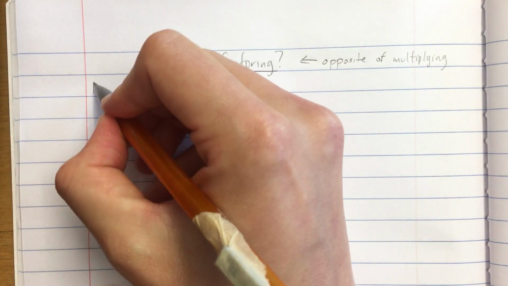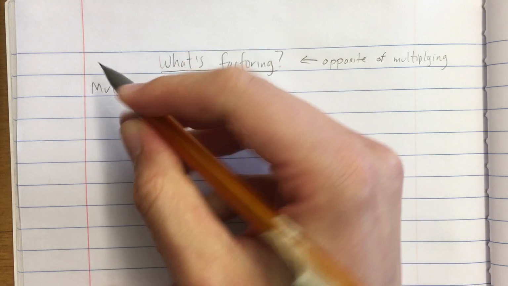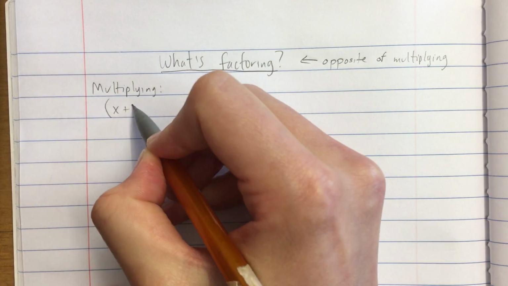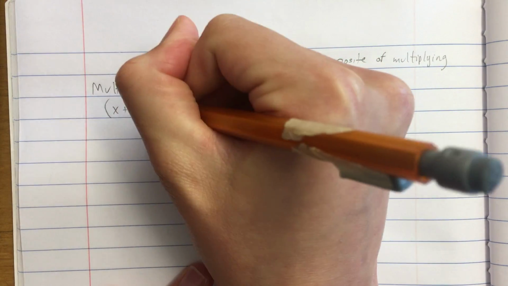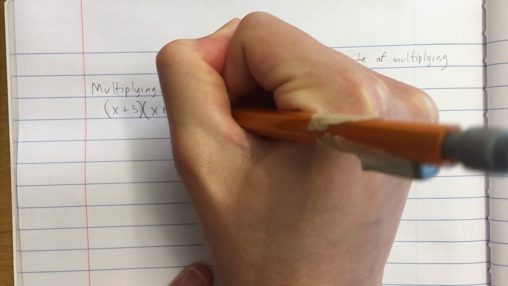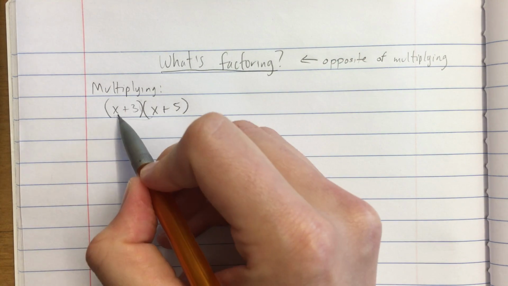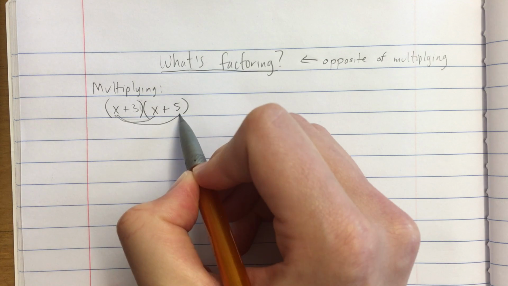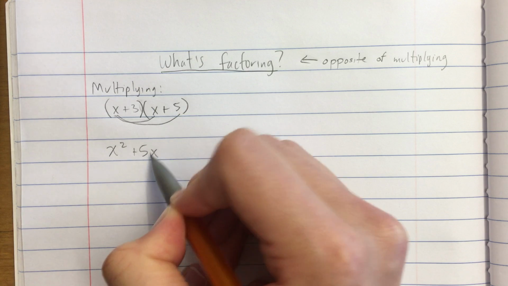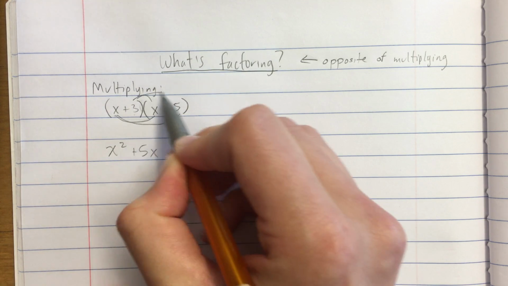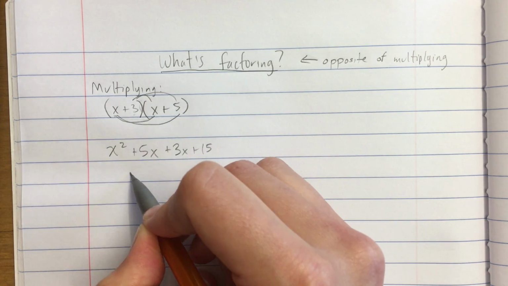So if you remember, this is multiplying. Like this, this is x plus 3, times x plus 5, right? That's multiplying. These two things are being multiplied. So if I multiply this, this is x times x. I'm distributing, so I'm going to distribute x times 5. So that's x times x is x squared, x times 5 is 5x. And then I distribute the 3 times x and 3 times 5. So I get this.